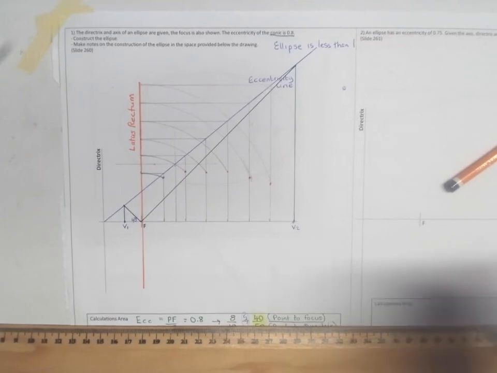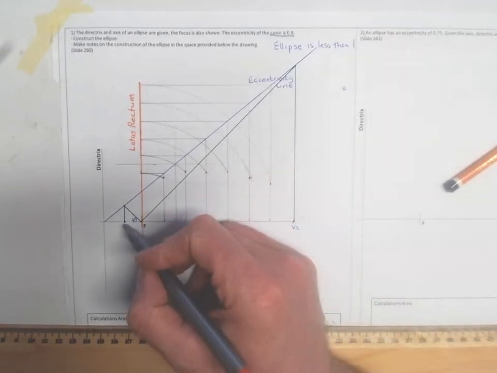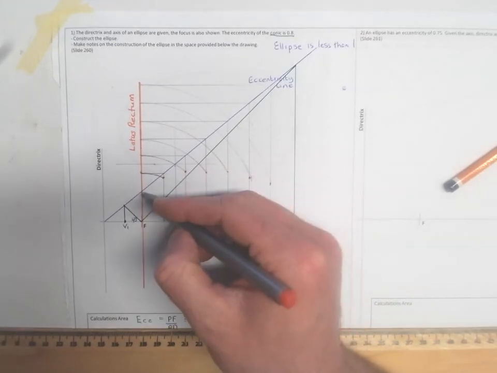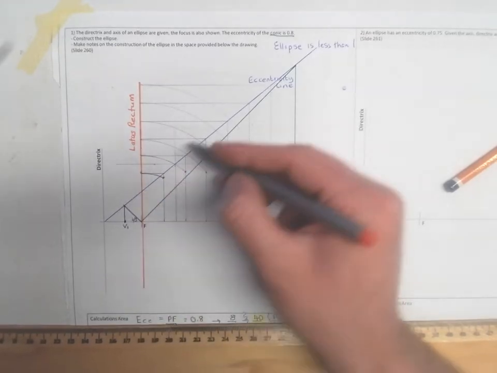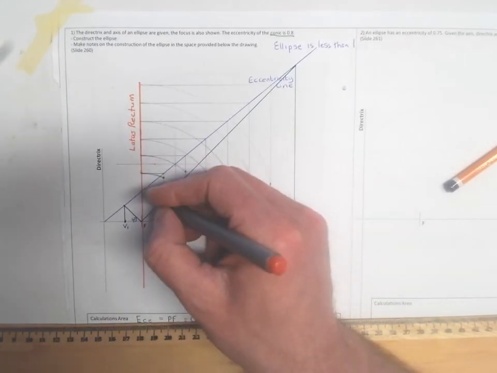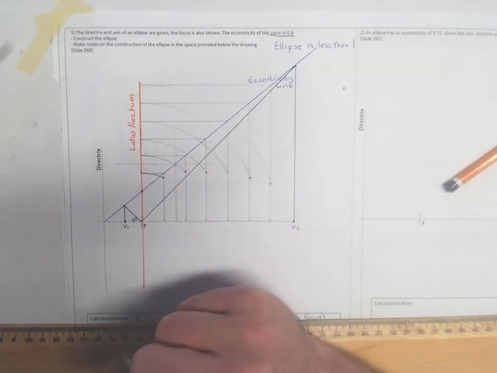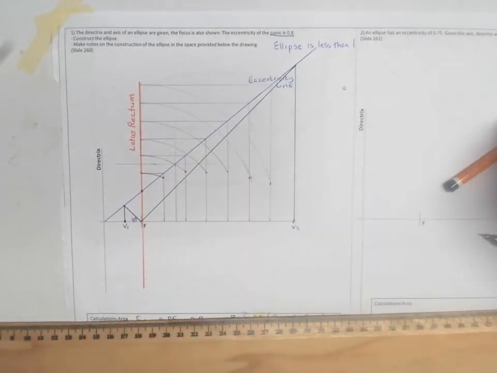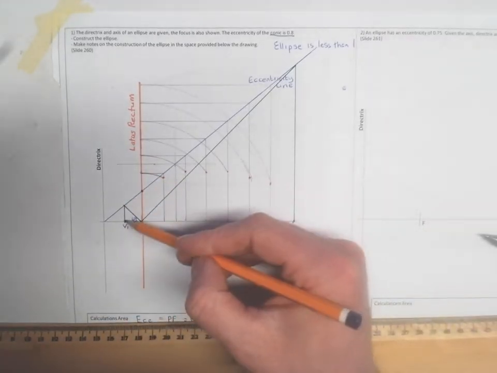Okay, now also, you know where the vertex is a point. Where the latus rectum and the ECC meet will always be a point on your curve. That will always be a point. So we have our points all the way along. Now we can just lightly draw the curve.